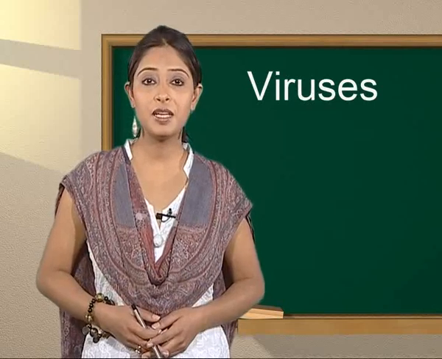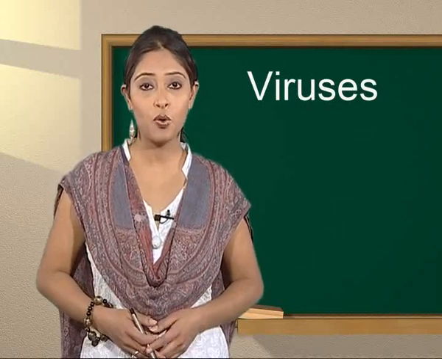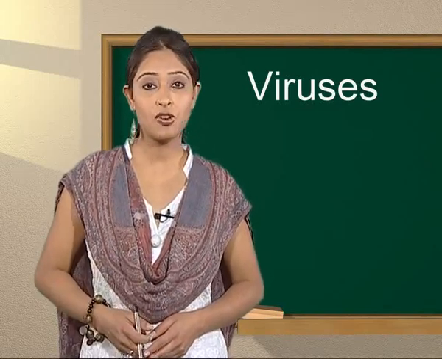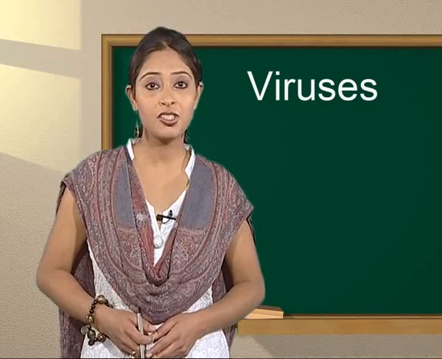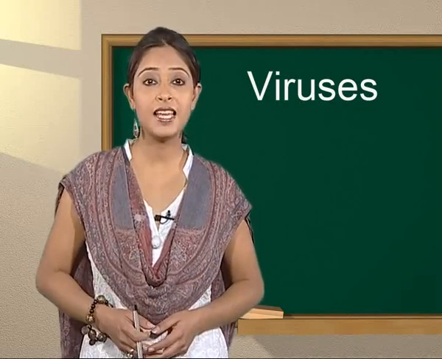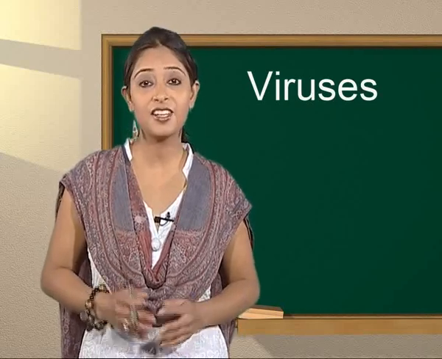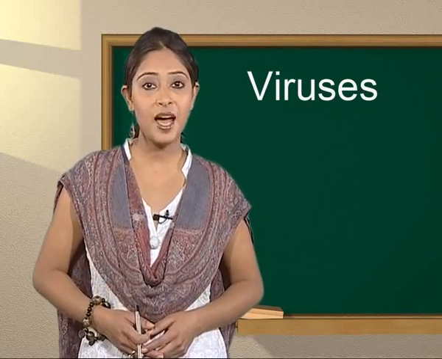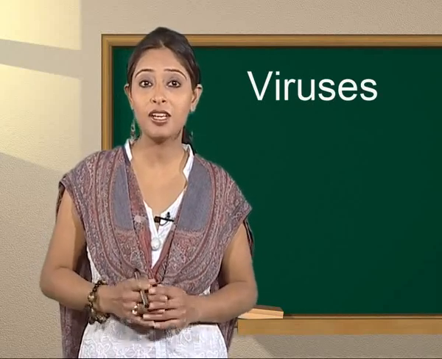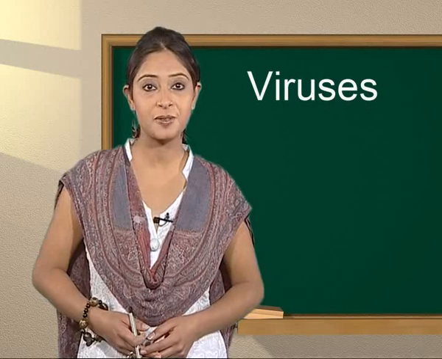Because of this inability to reproduce on their own, viruses are considered to be non-living. But if they come into contact with a suitable plant, animal, or bacterial cell, they spring into action. They infect and take over the cell like pirates hijacking a ship. That is why some biologists currently see the virus as non-living infectious particles.